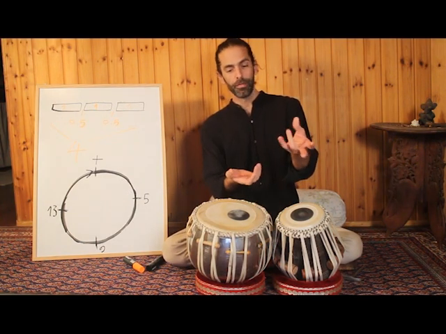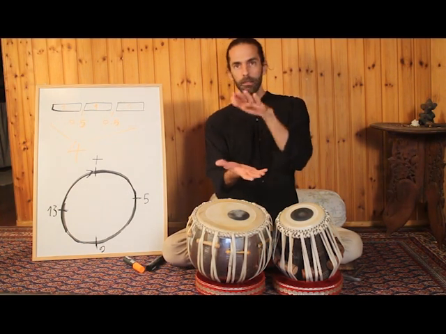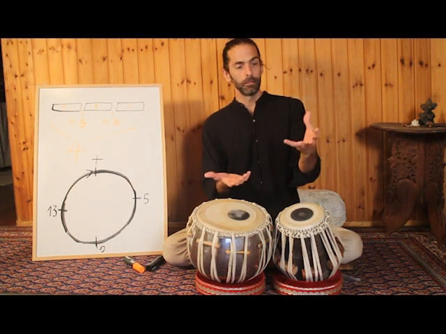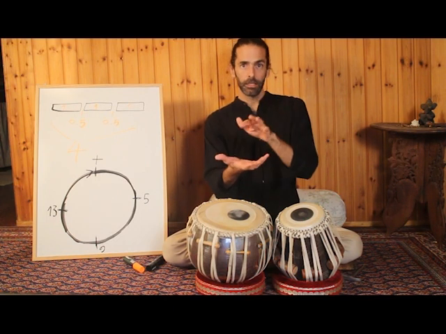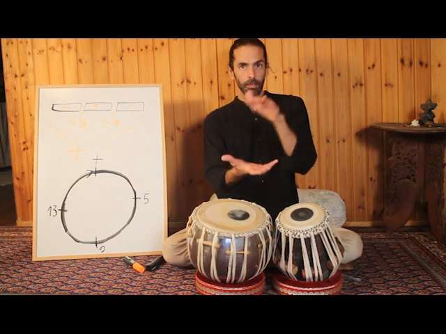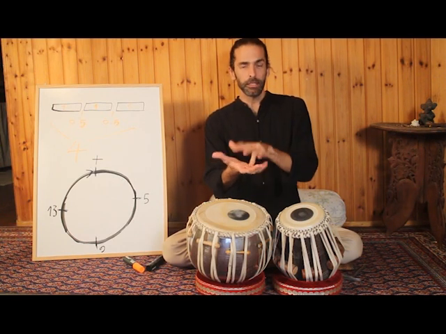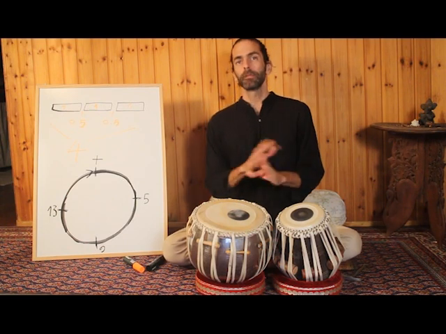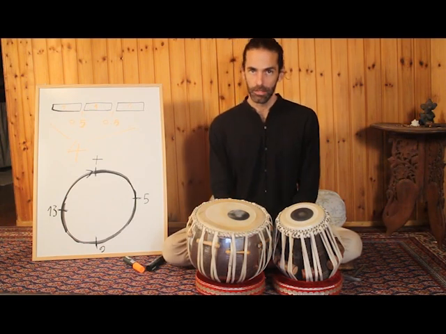1, 2, 3. Datigena da, datigena da, datigena da. 2, 3. Katakadigena da, katakadigena da, katakadigena da. 2, 3. Tatakatadigena da, tatakatadigena da, tatakatadigena da. Play whatever you want that just sounds nice to you.